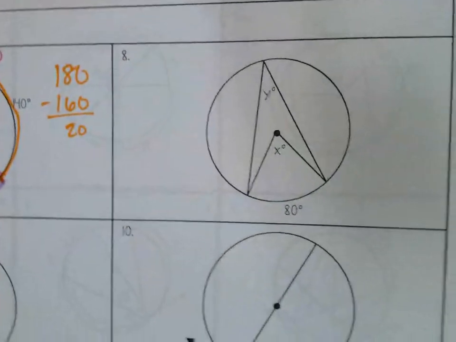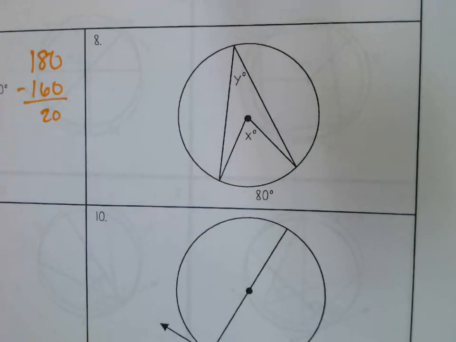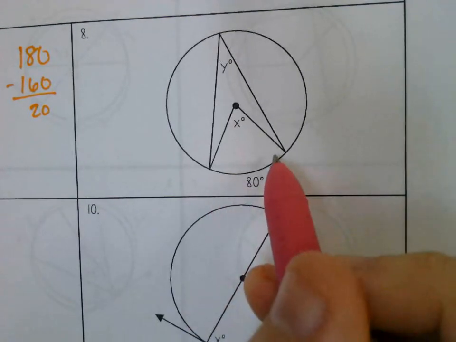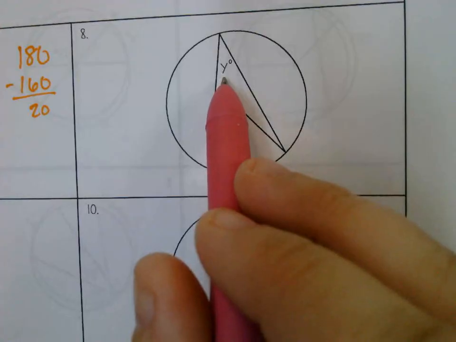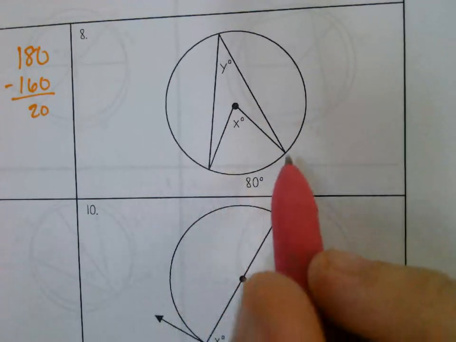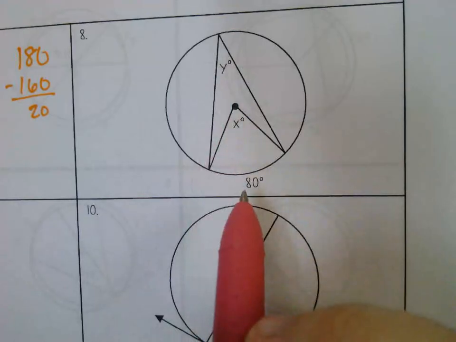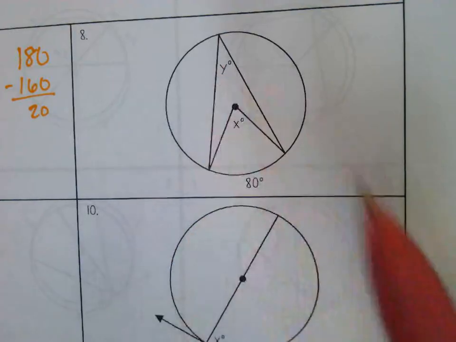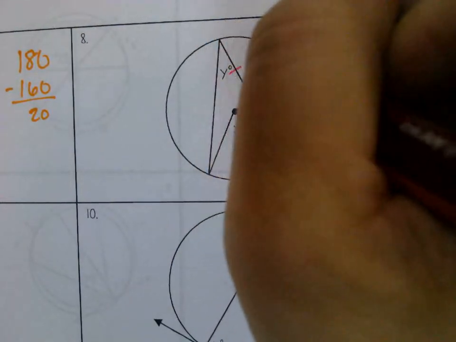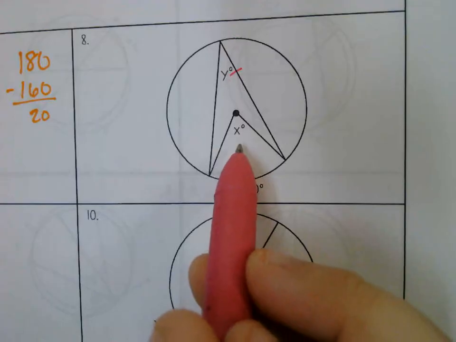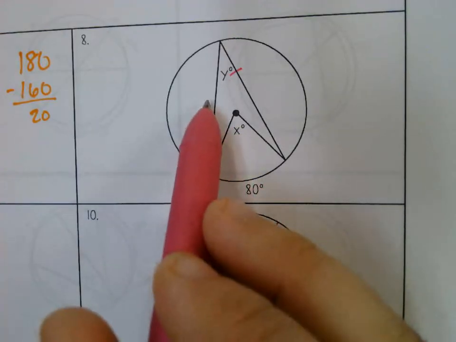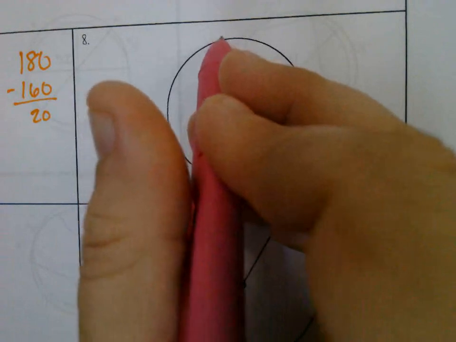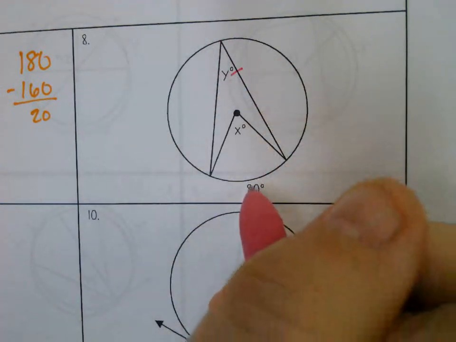Okay, look at number 8. If my arc is 80, what is my angle? If my arc is 80, what is my inscribed angle there? Okay, my inscribed angle there would be 40. X is the other one. We're going to get to that one, but I did Y first. So my inscribed angle is this one right here. So I do 80 divided by 2 is 40.